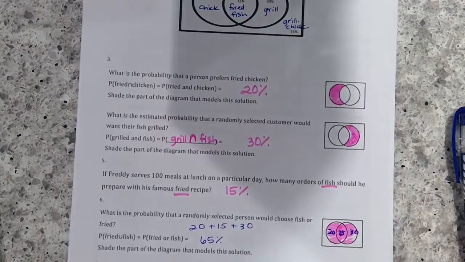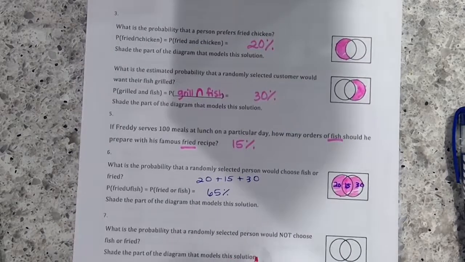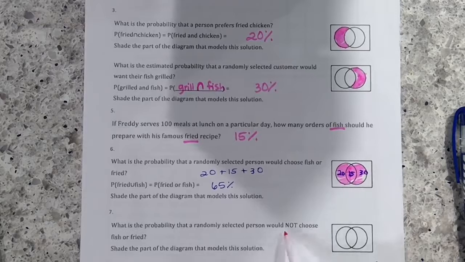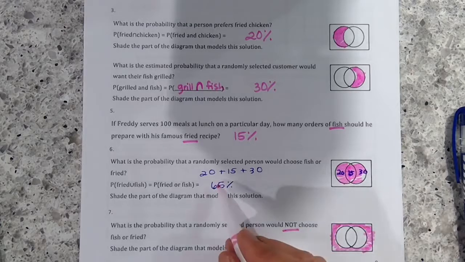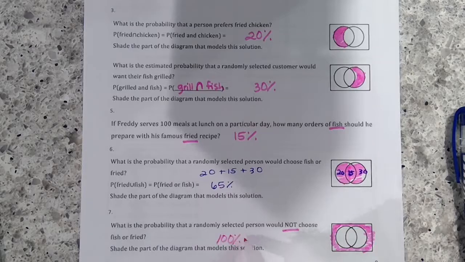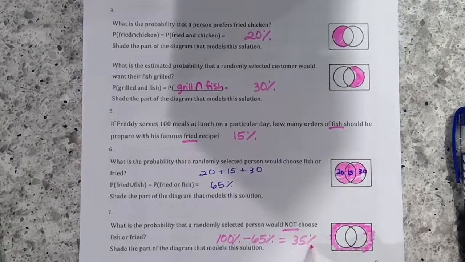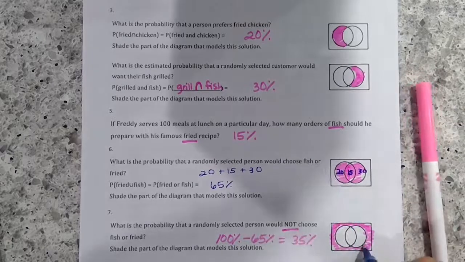Okay, the last one is, what's the probability that a randomly selected person would not choose fish or fried? Well, if this is fried or fish and this is not, you already know the number out here is 35%, but you could have said, oh, the whole thing's 100. I know what this is, so it's 100% minus 65% is 35%. But in this case, we actually already knew that was 35%.